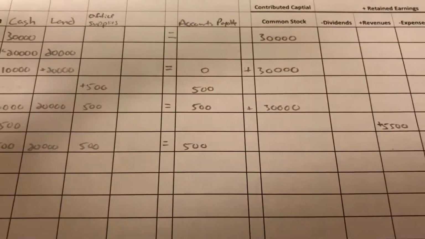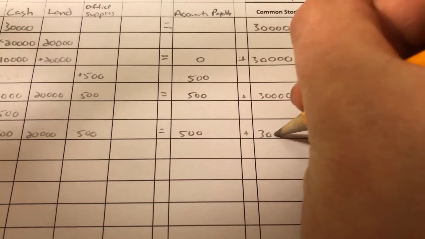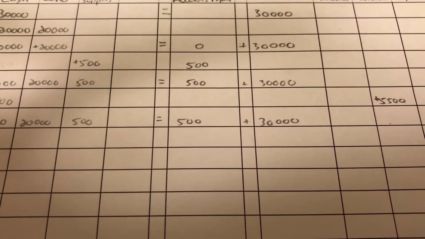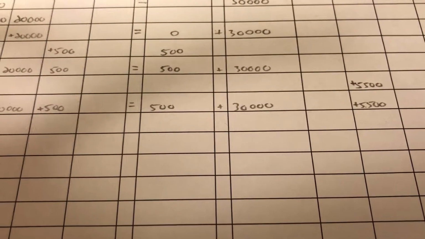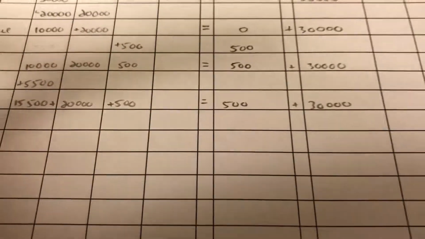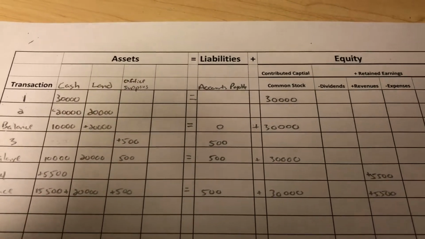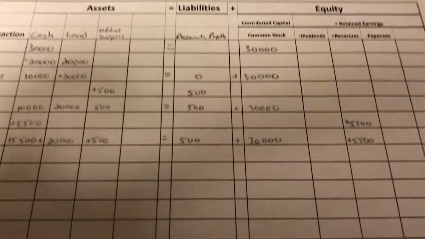On this side, we have $500 in accounts payable, plus the $30,000 in common stock, plus the $5,500 in revenues. And we are still balancing. Our assets equal liabilities plus equity.